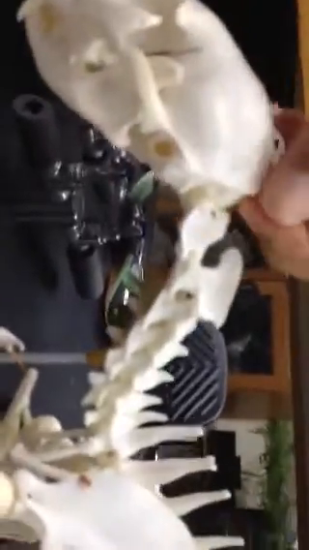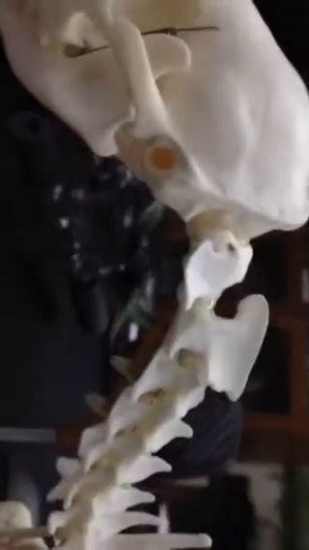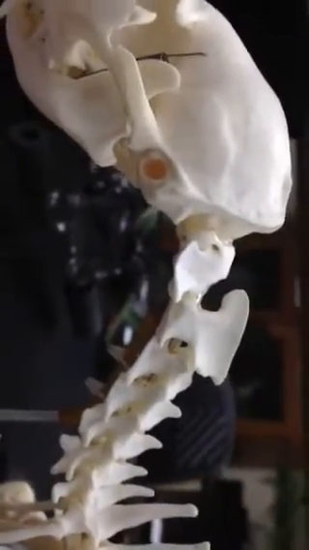All right, we'll start with this first bone right here that starts the neck. We'll start with this first bone, and that bone is known as the atlas. And so here we have a close-up of the atlas. Okay, so here's the atlas.